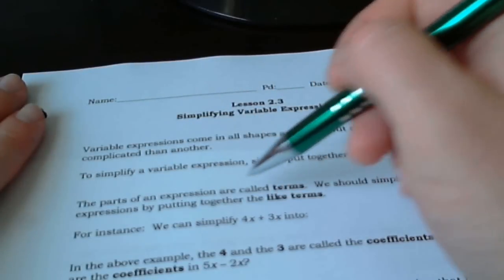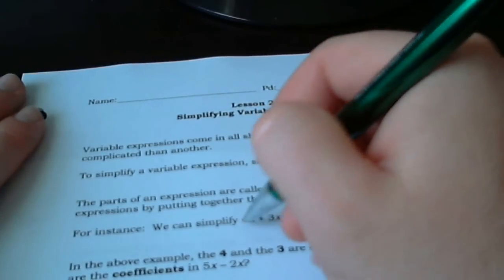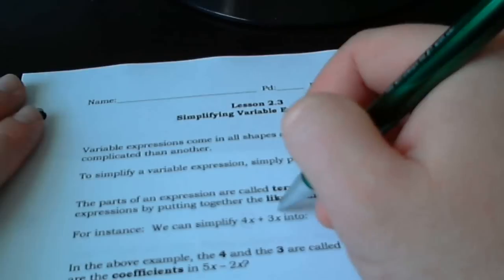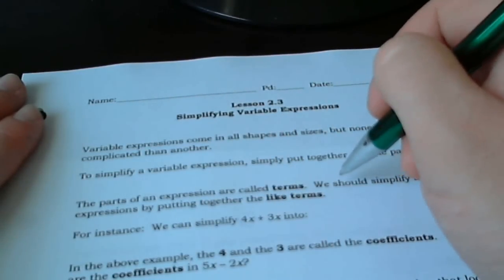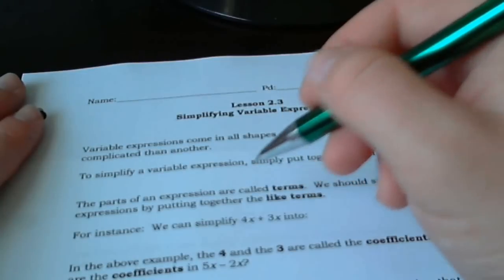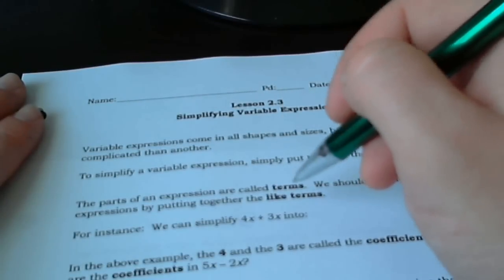Now, the parts of an expression are called terms. So this 4x, this is one term. The 3x is another term. Okay, and what we're allowed to do is simplify these expressions by putting together what's called the like terms.